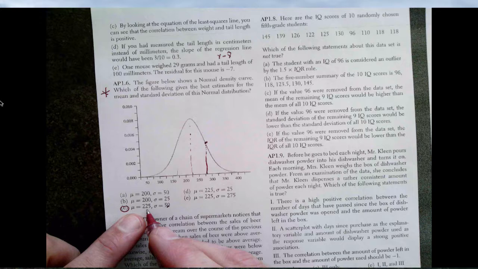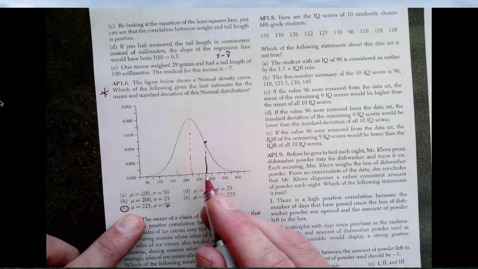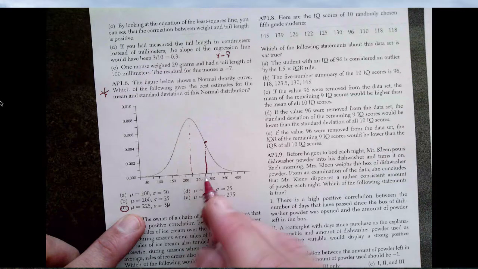The mean is 225 where it's centered. I went to where the curvature changed, brought it down, and it was about 275. The distance there is 50.